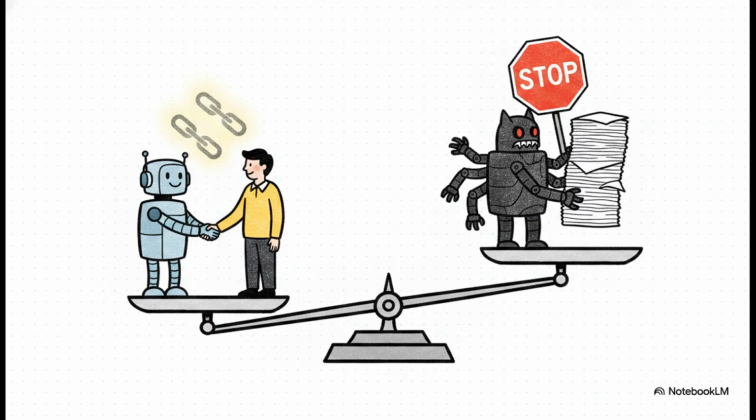But on the other side, we have pure AI training crawlers. These bots just want to ingest your entire website into their massive databases so their AI models can learn to speak, write, and reason, all without ever citing you. That is not a fair exchange. So we disallow them to prevent that free data scraping.